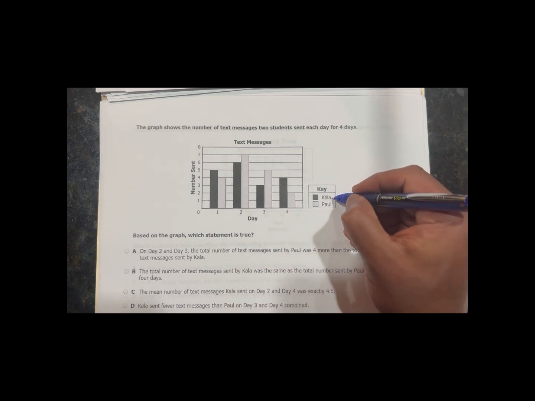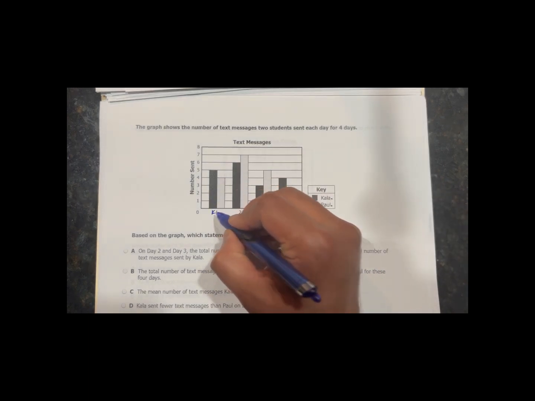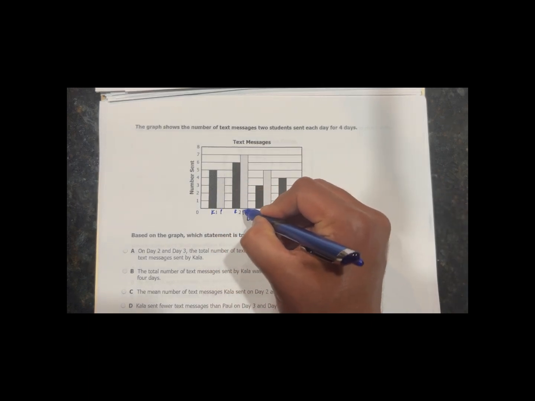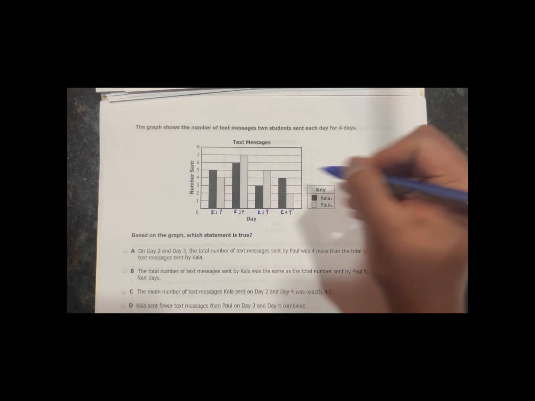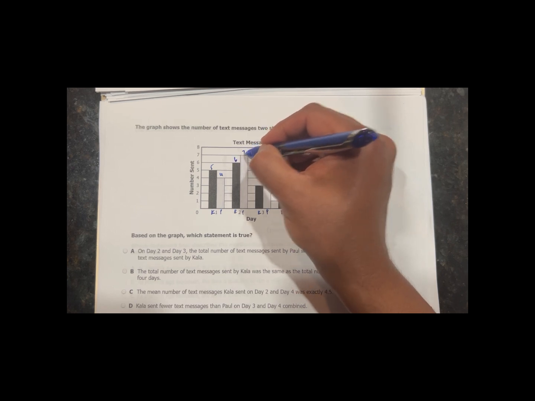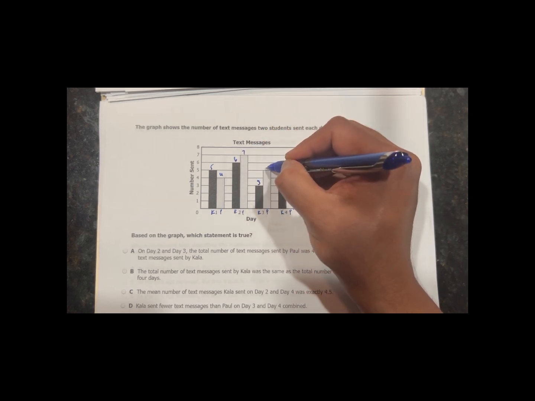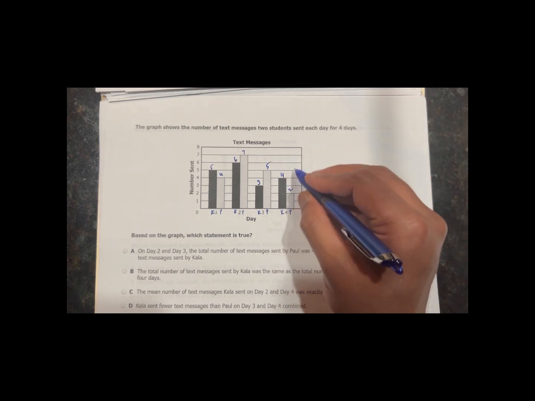The graph shows the number of text messages 2 students sent each day for 4 days. Okay, one is Kayla and the other one is Paul. So this is Kayla and this is Paul. I just like to write things along as I try to read this data. And this is 5, this is 4, this is 6, this is 7, this is 3, this is 5, this is 4, and this is 2, right? I write it down because these are long statements.